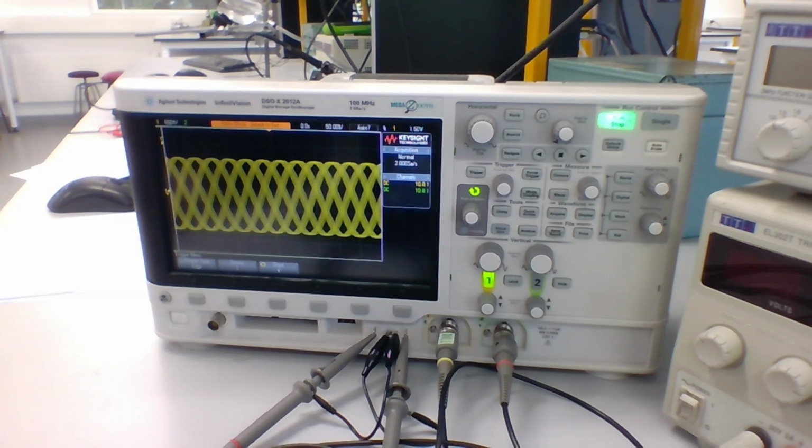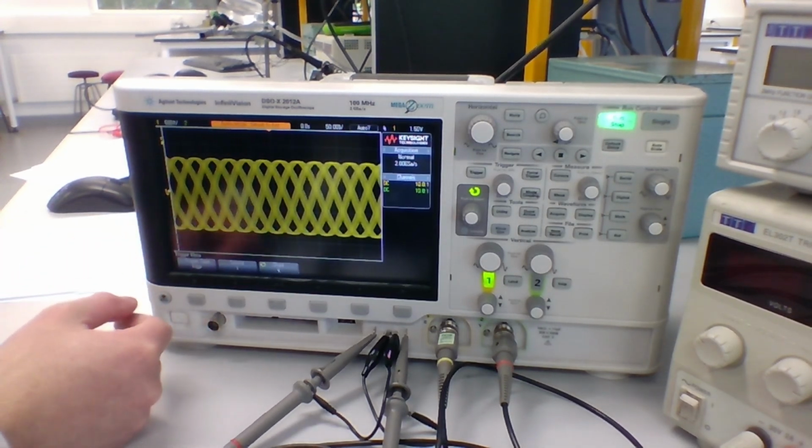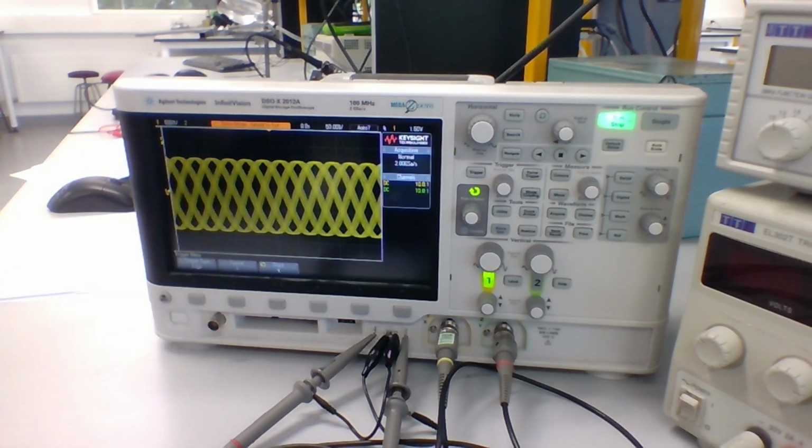So when it does, we tend to end up with a mess like this, quite a blurry signal. This is an indication to us that the oscilloscope triggering is not set up properly. So if you get this on an oscilloscope, that's a good indication that your triggering is not set up properly.